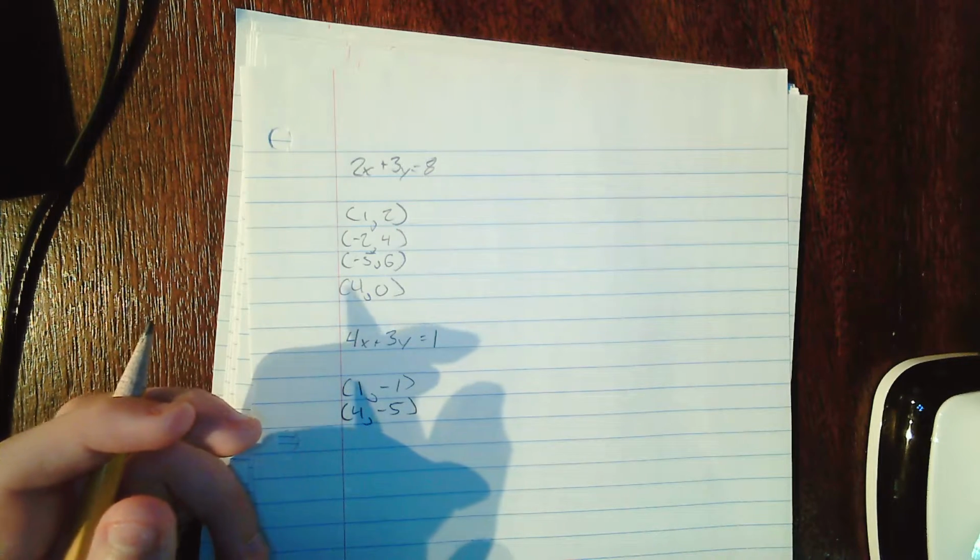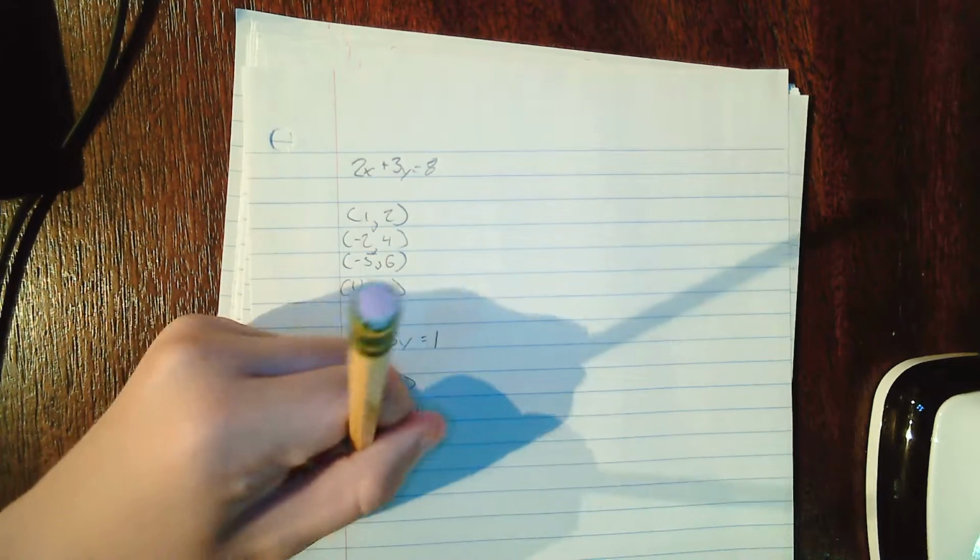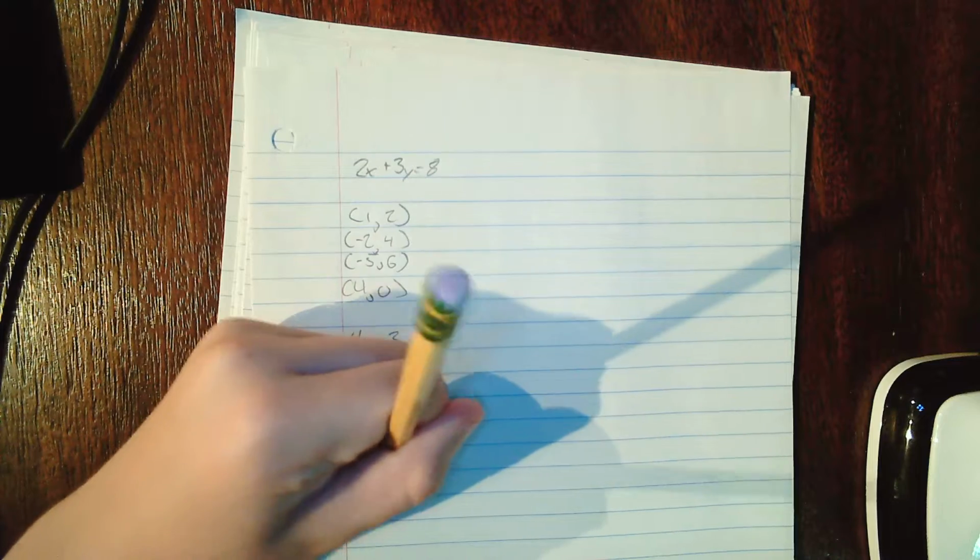So let's do one more. We have 2x plus 4y equals 1. For this one, pause the video and try to figure out a solution for yourself. Alright, as it turns out, this equation has no solutions.